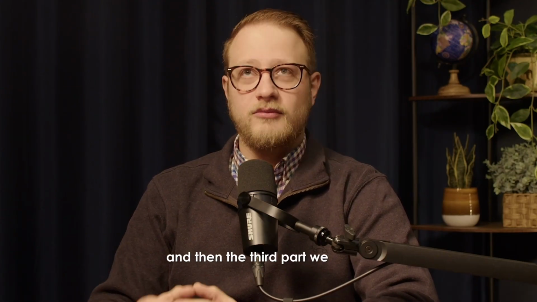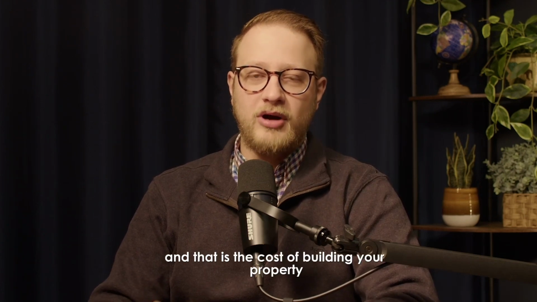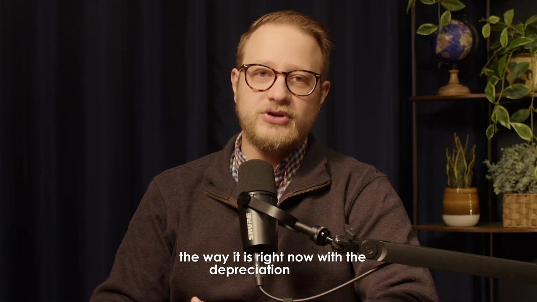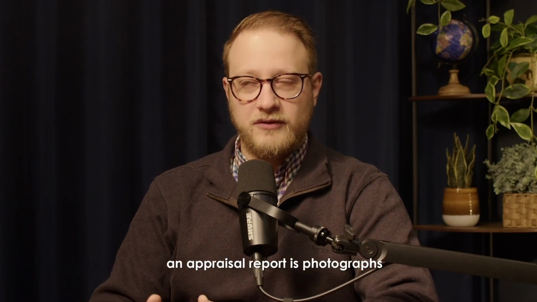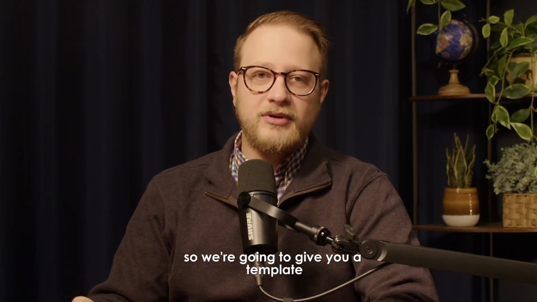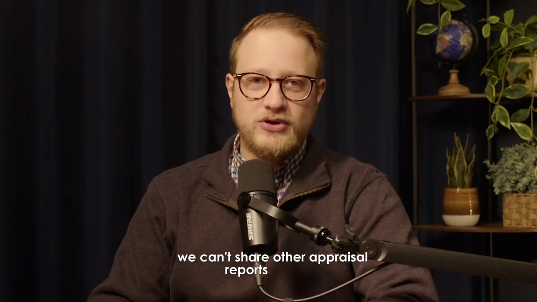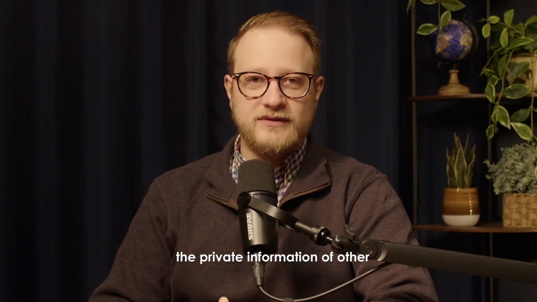And then the third part, we call this the cost approach, and that is the cost of building your property the way it is right now with the depreciation in mind. And then the fourth section of an appraisal report is photographs, addendums, and all the pictures pertaining to your property. So we're going to give you a template of an appraisal report. Unfortunately, we can't share other appraisal reports with you because that has the private information of other individuals.